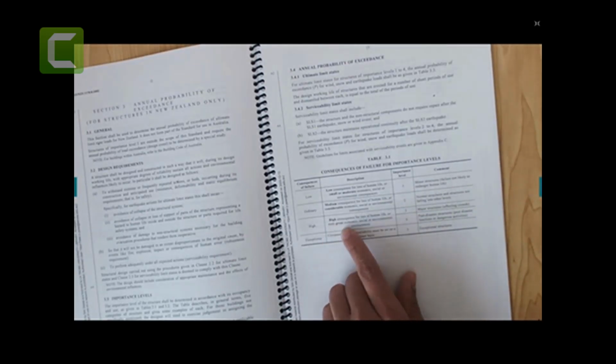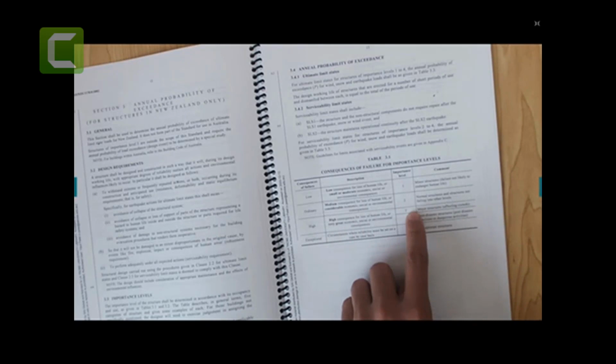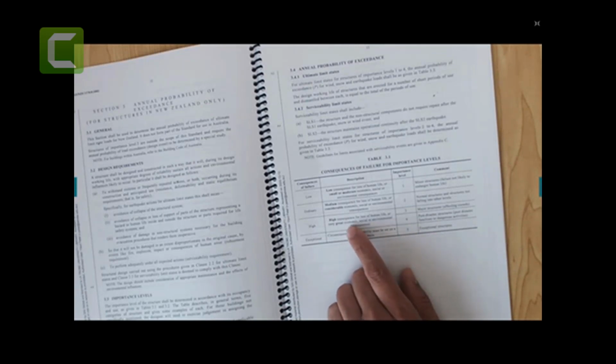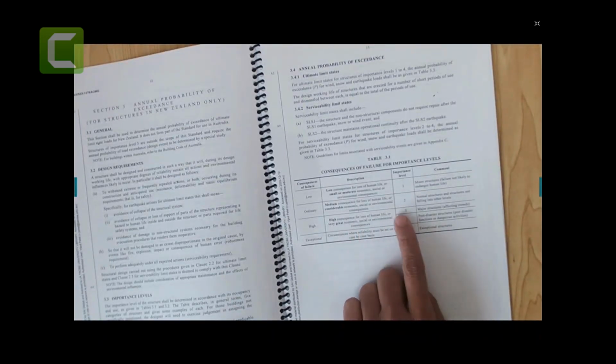High loss of human life and economy, for example hospitals, fire stations, and airports, have importance levels 3 and 4, because there is a social and economic impact on the country. You want to protect those structures, so the higher the importance level, the stronger the structure must be, and the cost increases as this goes higher.